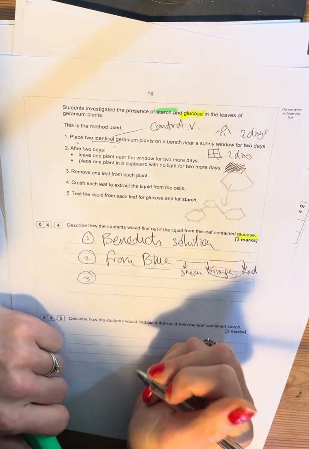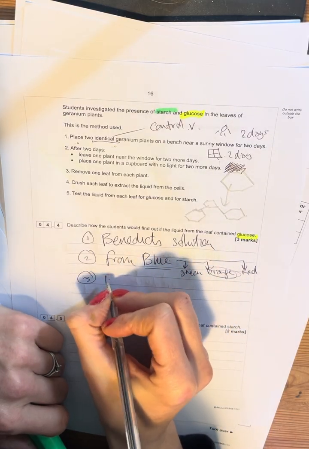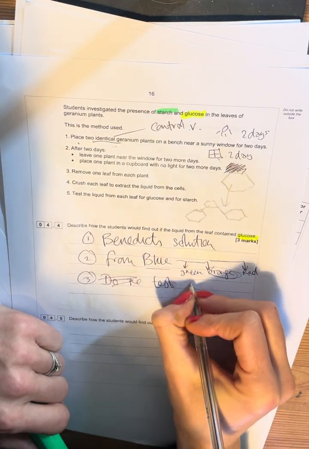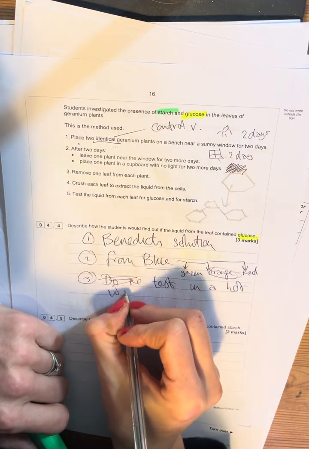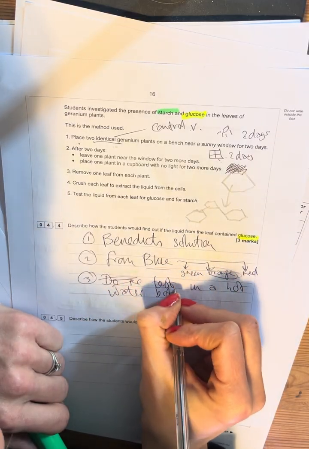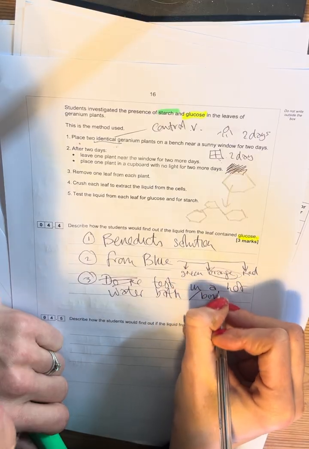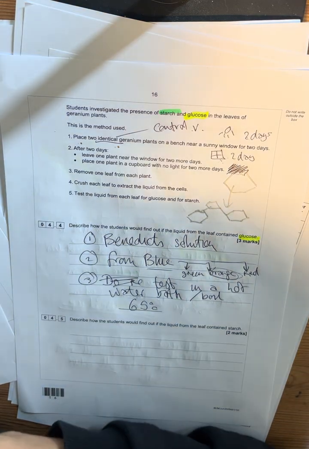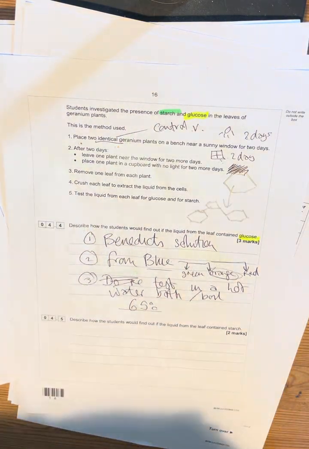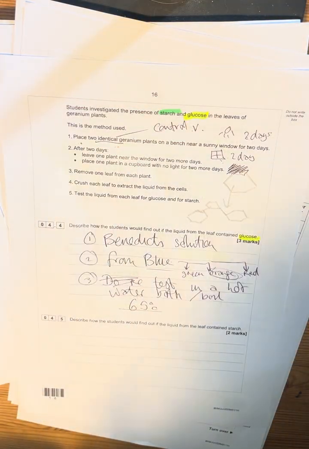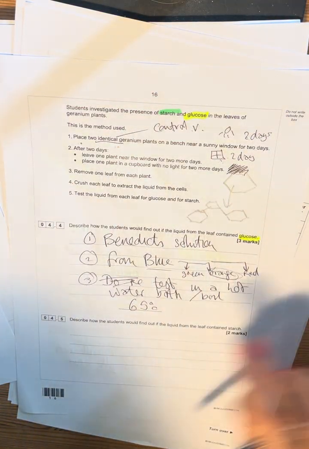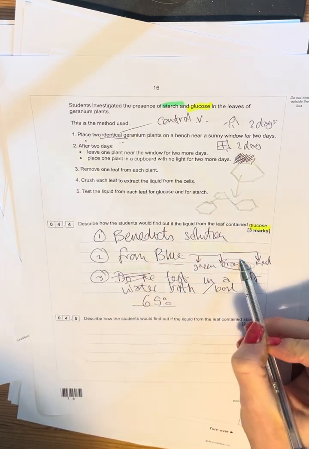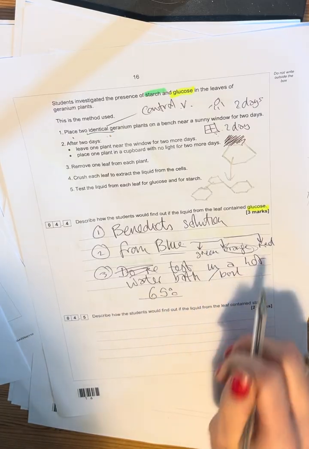The third one, people always forget this mark. You have to say do the reaction test in a hot water bath, or you could have said boil it. It's anything that basically is like 65 degrees or over. It's not going to work if you don't do that. So if you just drop some Benedict's solution on, like, a Mars bar, it's not going to change colour at all, because it has to be in really, really hot solution for it to happen. So your 3 separate marks: the solution, the colour change from and to, and the fact that it has to be in hot temperature.